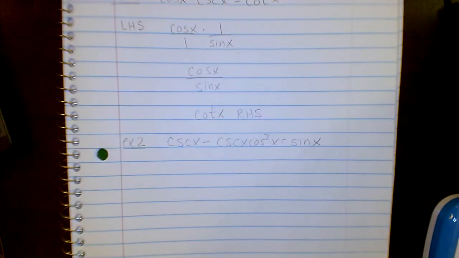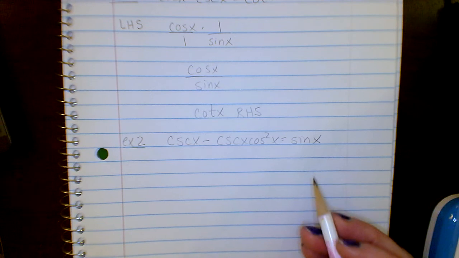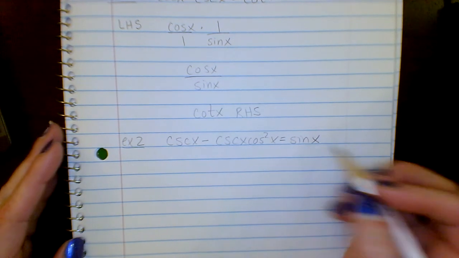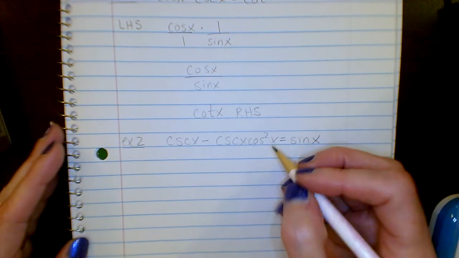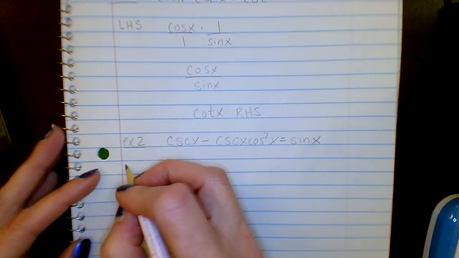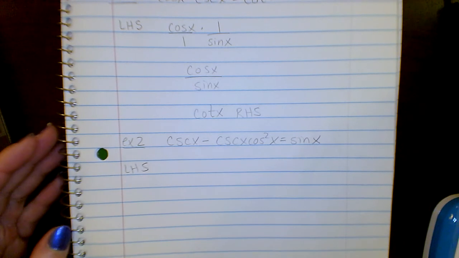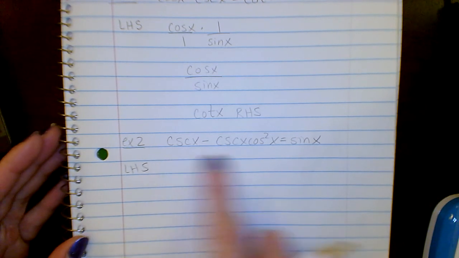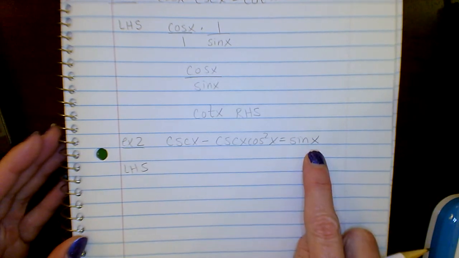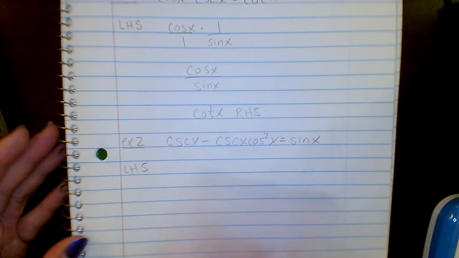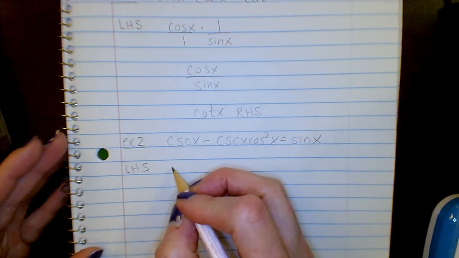All right, you guys know I'm going to start with the more complex side, and I'm going to simplify it until I get to the other side. It's not always the case that the left side is the more complicated one, but for these first two, yeah, seems the left-hand side is the more complicated. Wouldn't you say that that's a lot more complicated than that? Yeah. So we're going to start there.